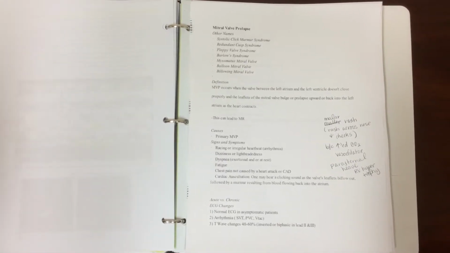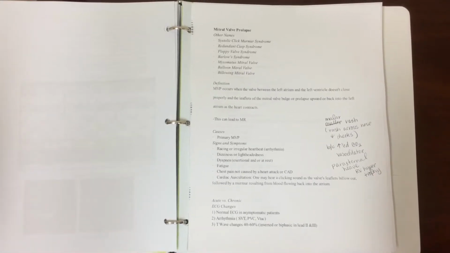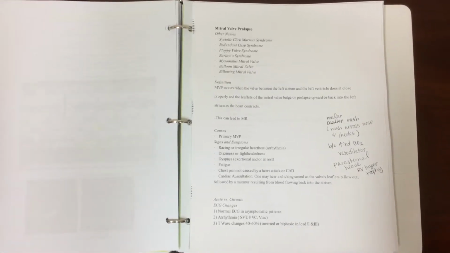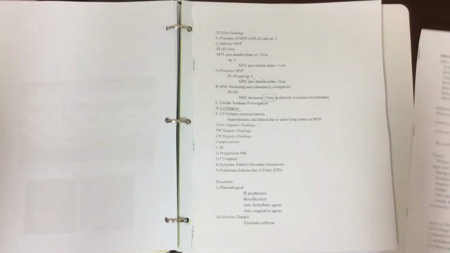ECG changes that you'll see include normal ECG in asymptomatic patients, arrhythmias, SVT, PVCs, and VTAC, T-wave changes 40 to 60% of the time, and it can be inverted or biphasic.